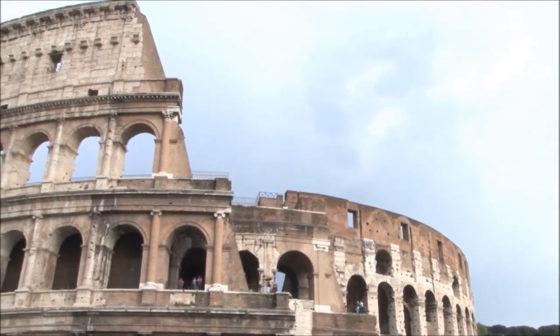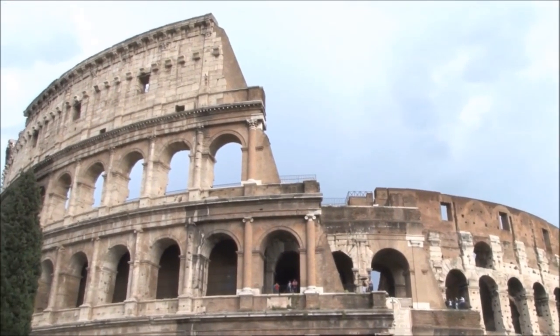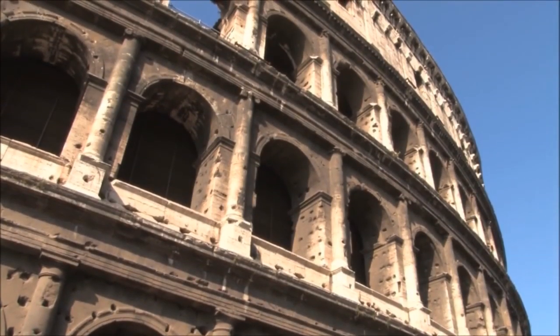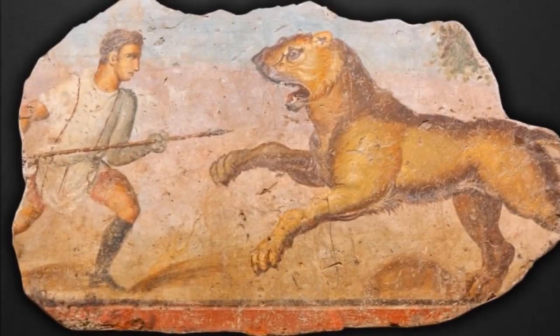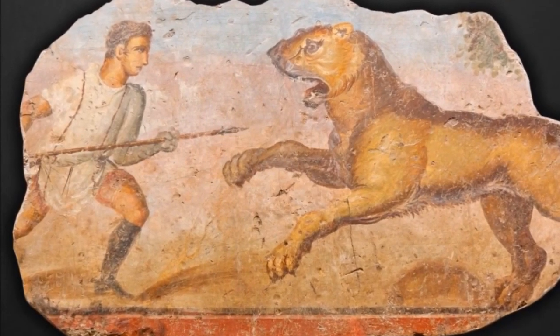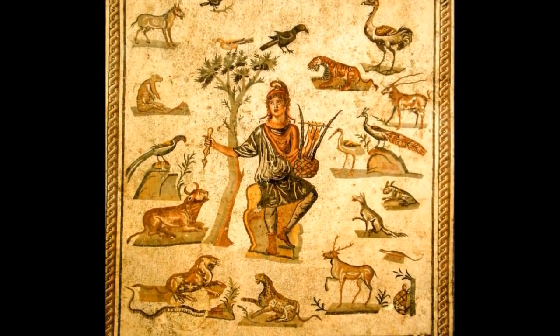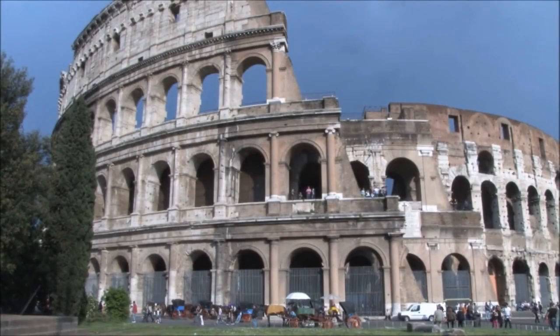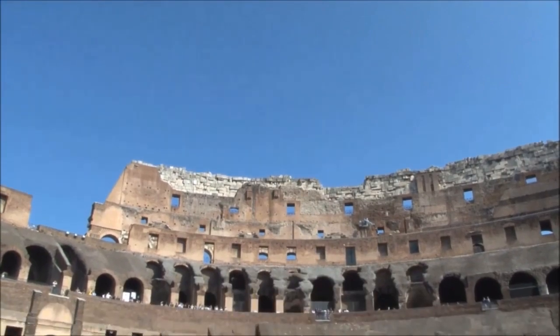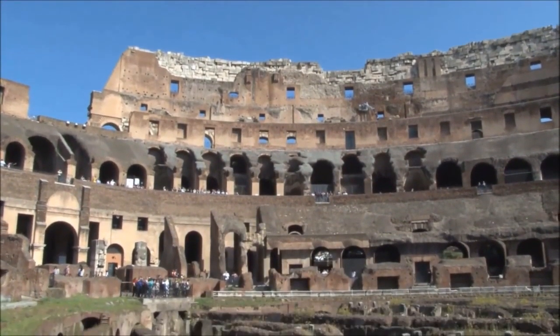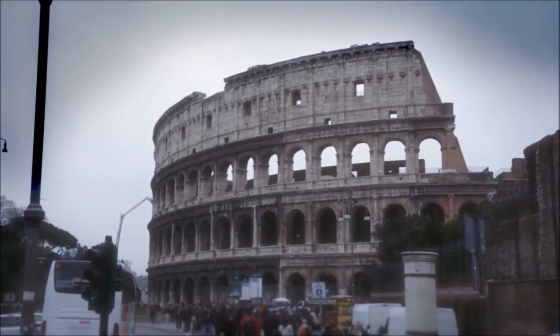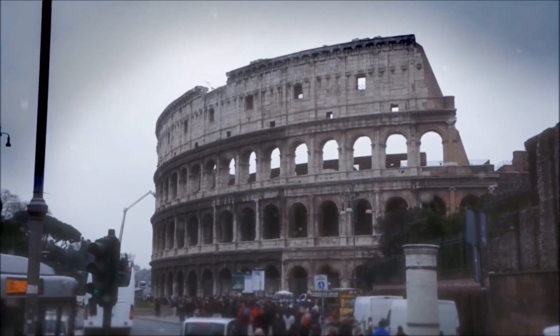In the city of Rome stands an ancient stadium, the largest amphitheater ever built. Once the home of battling gladiators, staged sea battles, and reenactments of ancient myths, today it is a tourist attraction and an icon of ancient Rome. Although partially ruined, it has endured for nearly 2,000 years. Originally called the Flavian Amphitheater, it is now known around the world as the Colosseum.